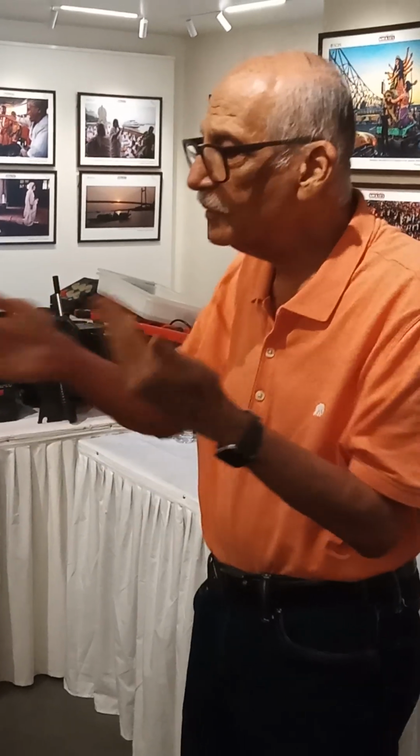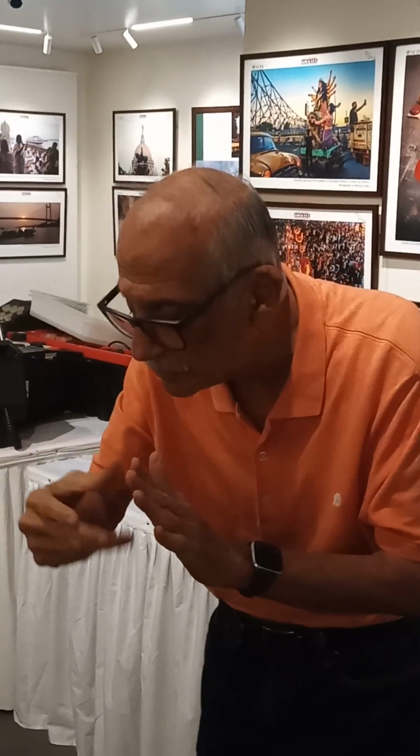There are other ways to go close by attaching what are called close-up filters. So you have +1, +2, +3, +4. The bigger the number, the closer you are. But once you attach a close-up filter, you cannot focus to infinity. The range is limited. So if I want to focus to infinity, I have to remove the close-up filter and then again come over here.